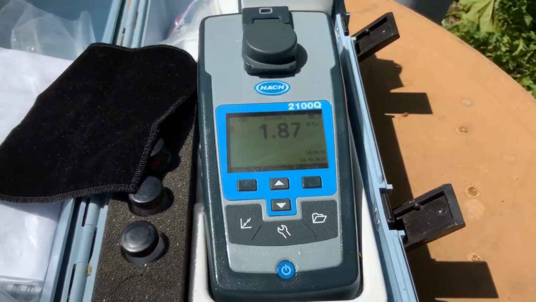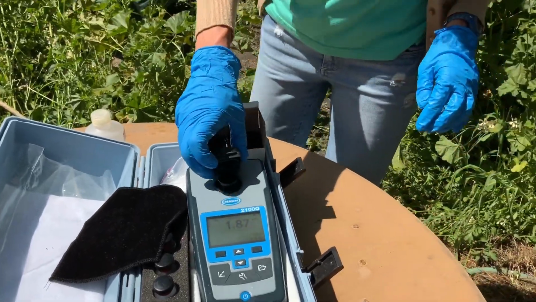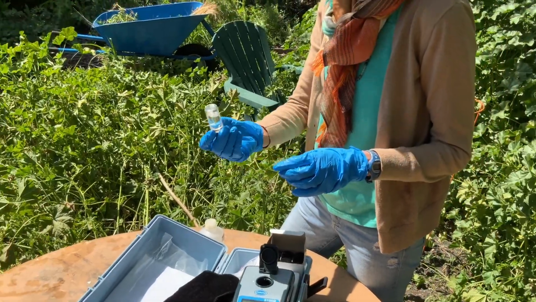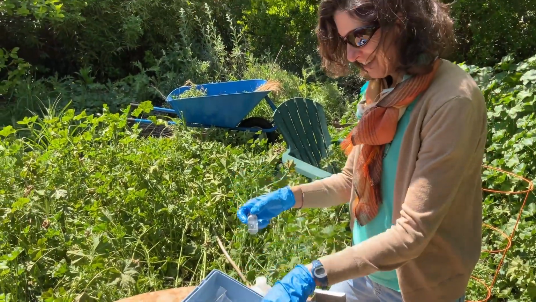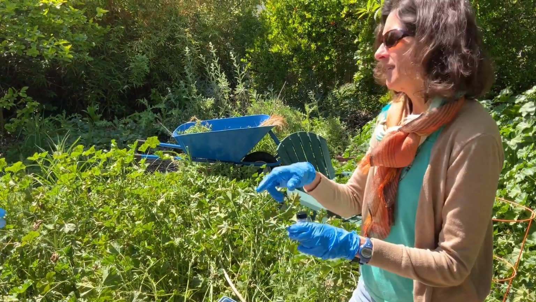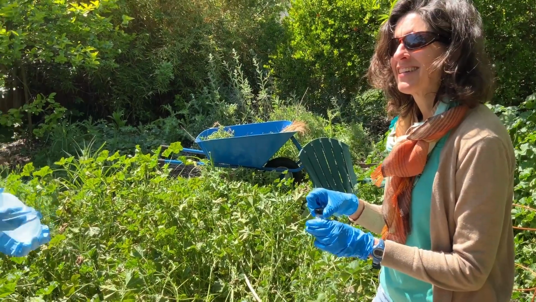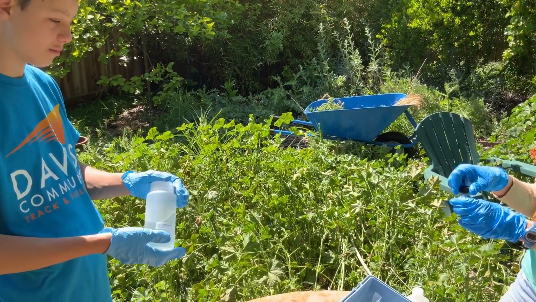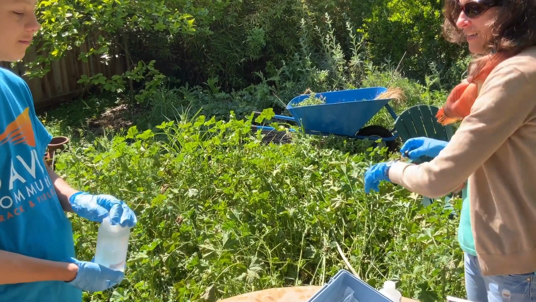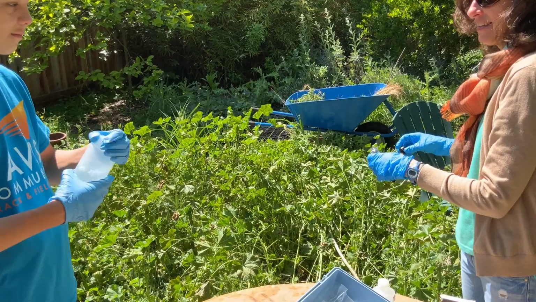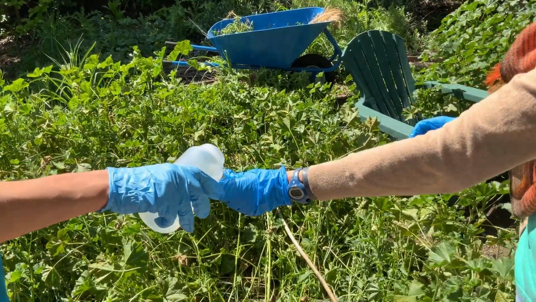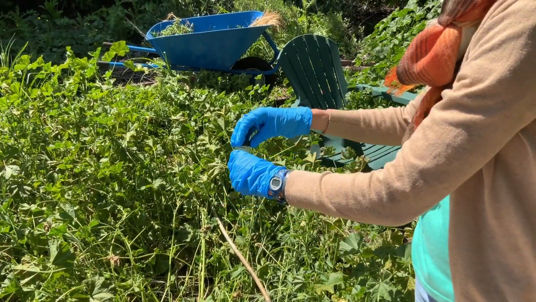1.87. Well, that is not within the amount of error I would want. So we might have to cut this. No, I'm just kidding. So I would do it again. Let's do the gentle inversion 10 times. It's probably a lot more, but yeah, that's good. We won't get any bubbles in it this time.